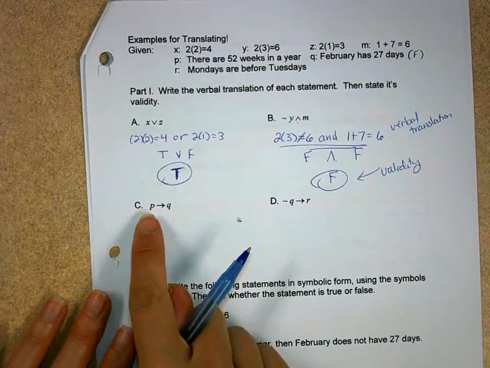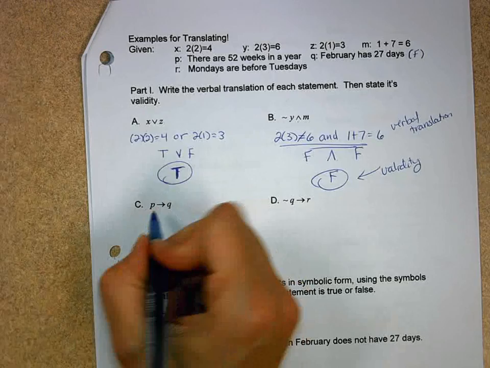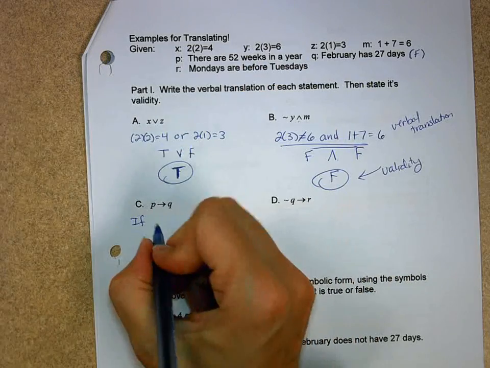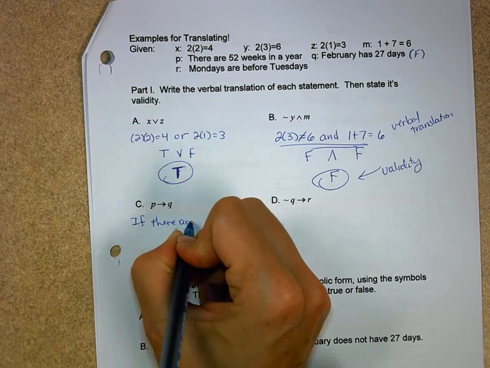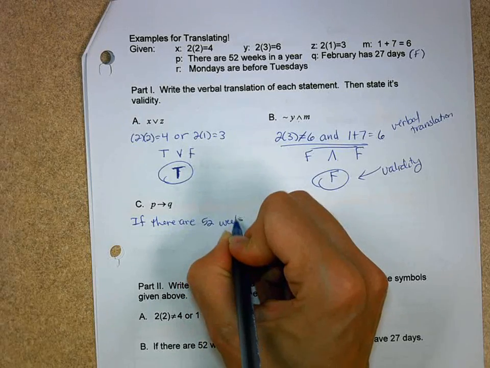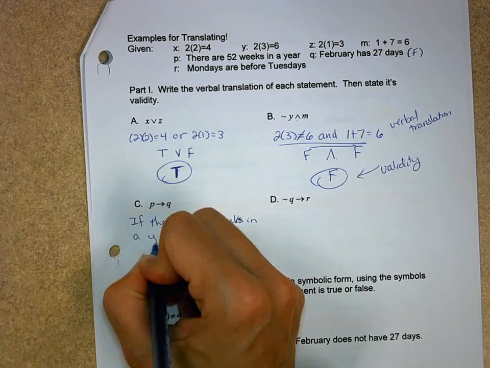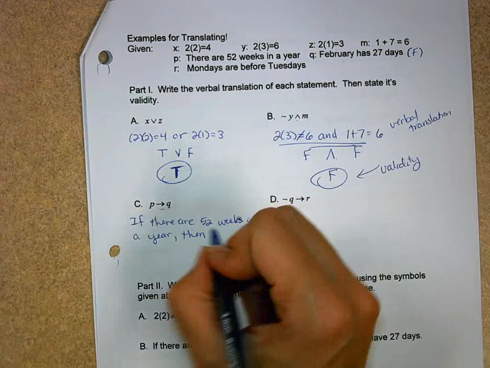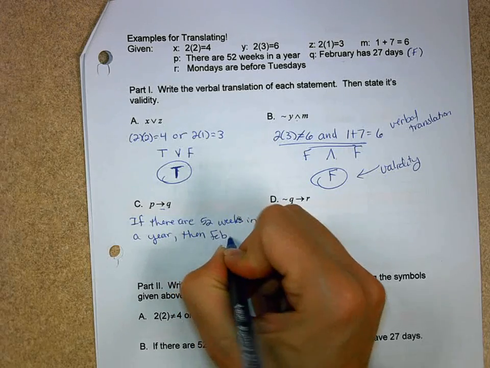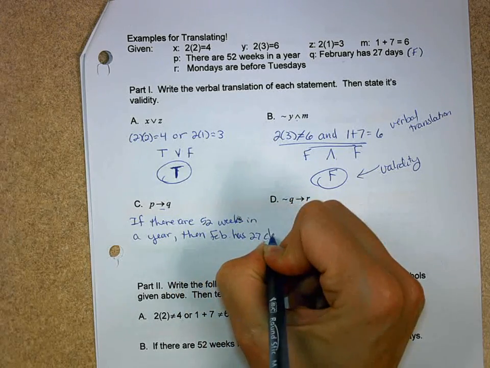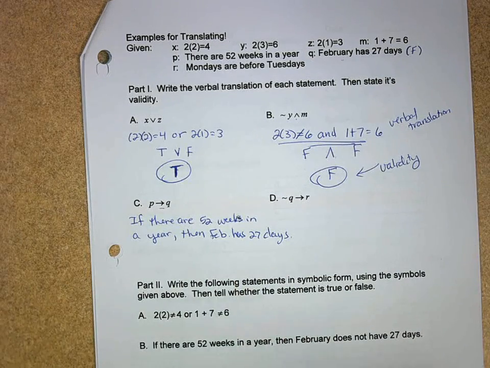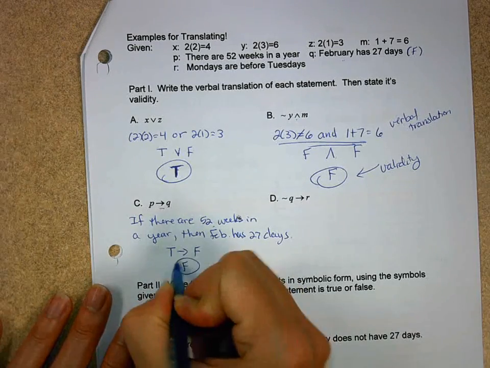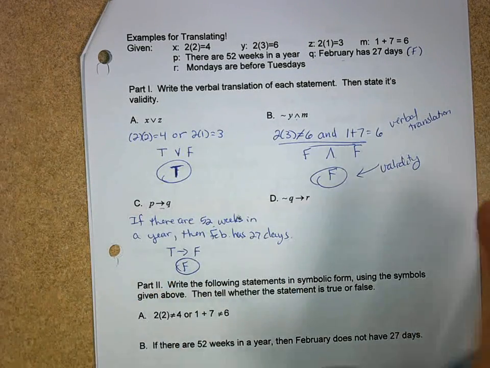Now let's look at this next one. I have if P, then Q. Now notice I said if P, then Q, because if is still going to have to go first here. P is the following: there are 52 weeks in a year, and then I have my then, because it goes right here, then Q. February has 27 days. Now I abbreviated February; we should write it out if we had more time. Looking at that, that gives me a true then false statement, which makes it false. Now again, we assume February has 27 days would be false.